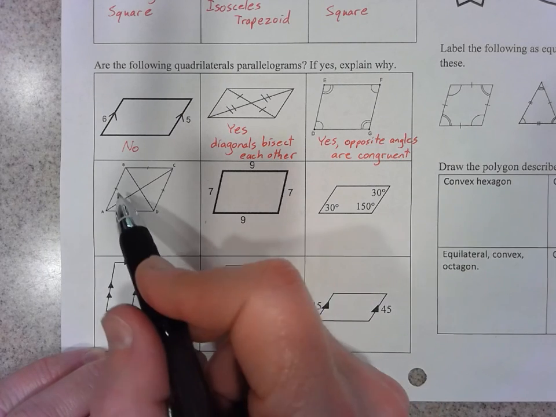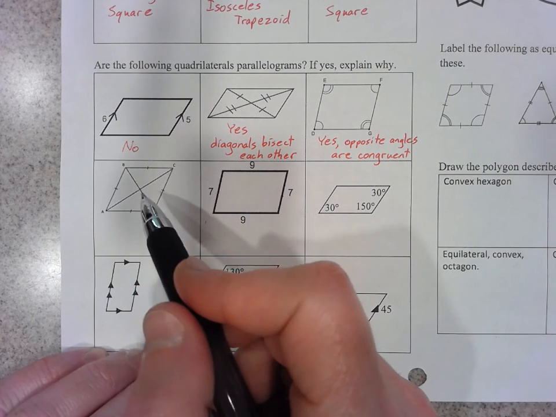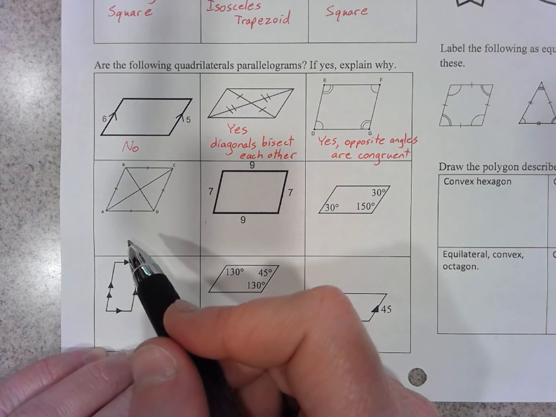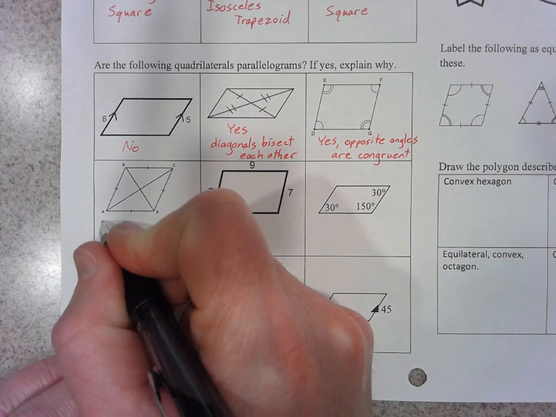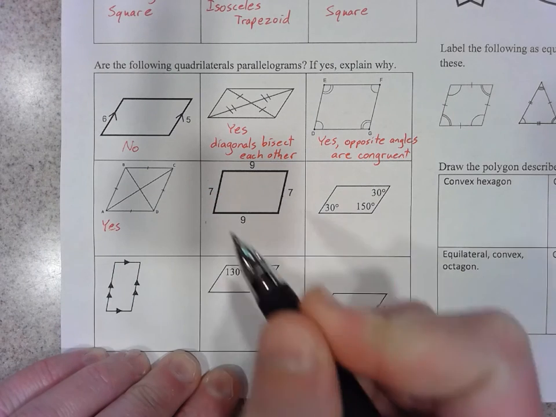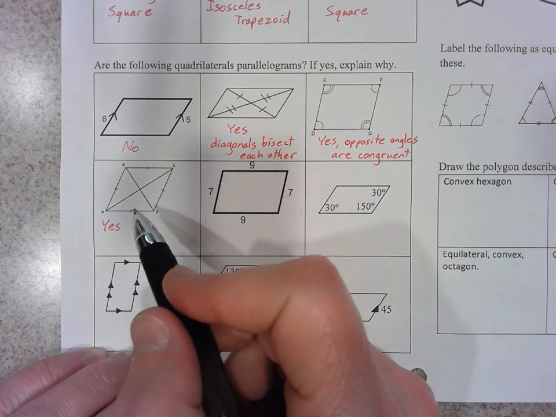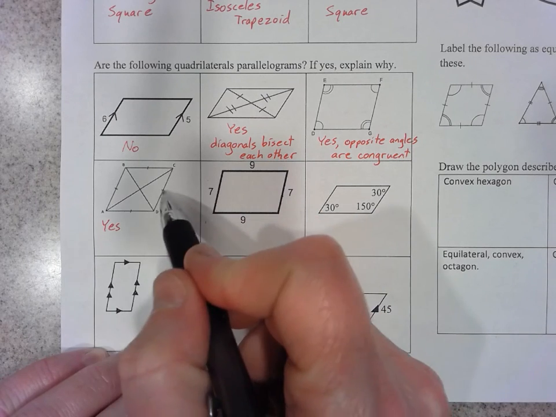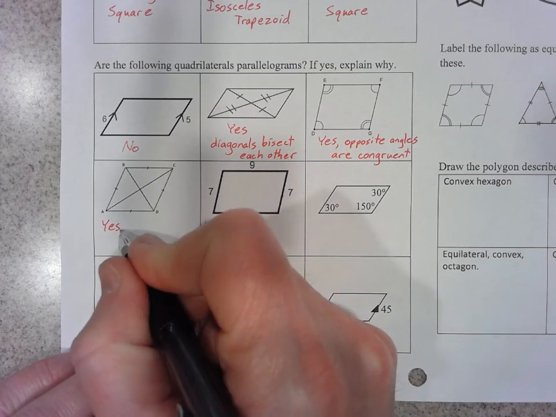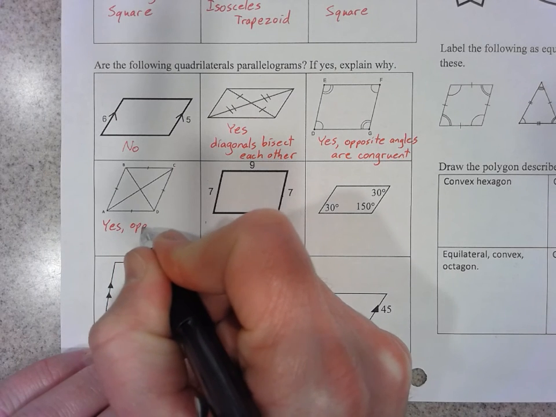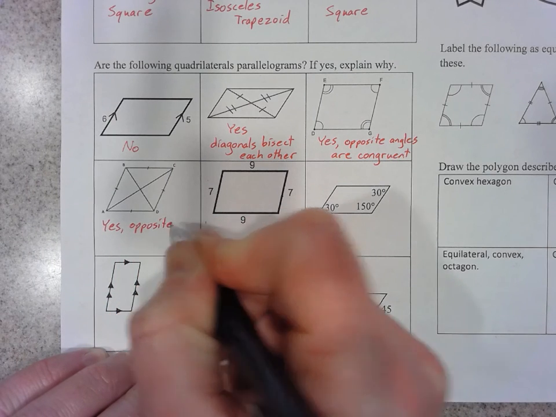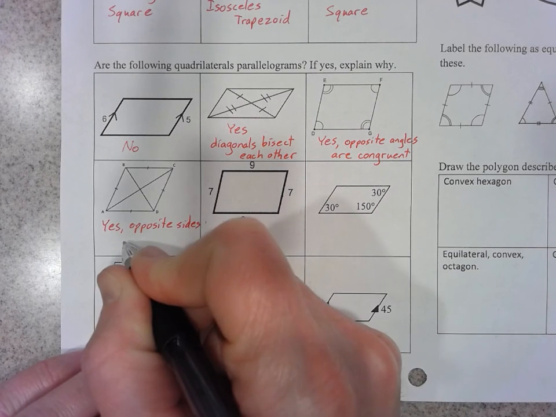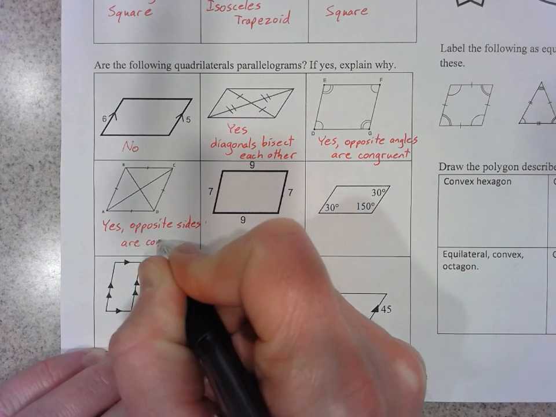Next one, I see all four sides are marked congruent, which actually makes this a rhombus. Well, a rhombus is a type of parallelogram, so yes, it is a parallelogram, but really the parallelogram reason would be because the opposite sides are each congruent. So yes, it is a parallelogram because the opposite sides are congruent.